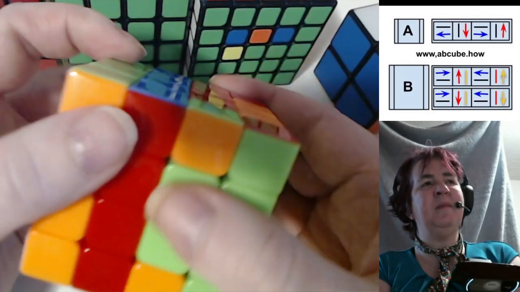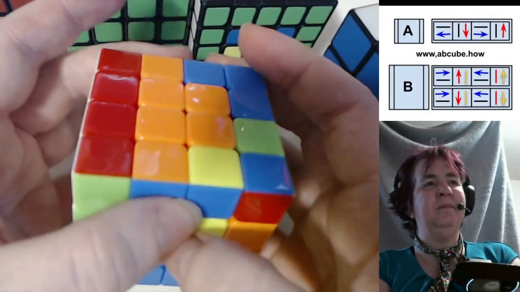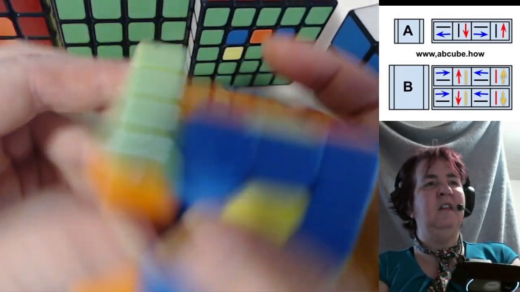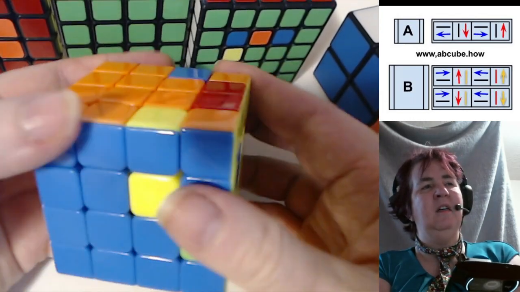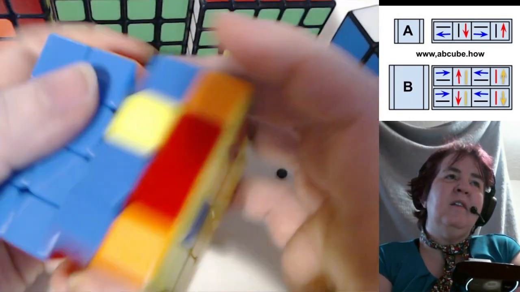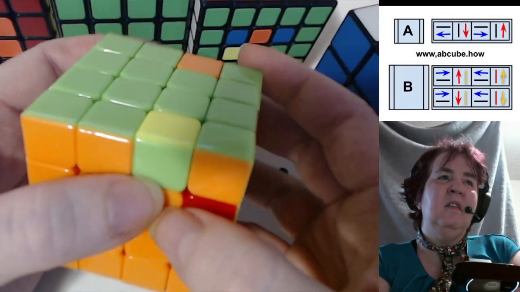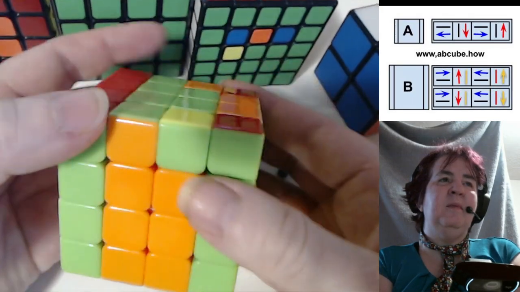So I'm working on the opposite edges being white and yellow right now. Here's this yellow lined up to the blue. Away, up, in, up, away, down, in, down. Another yellow to move out.